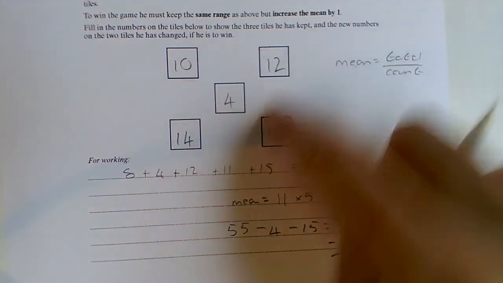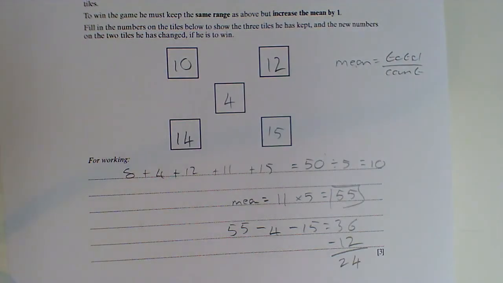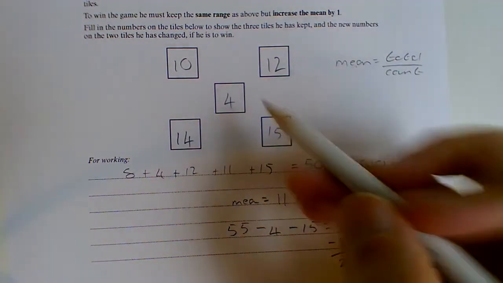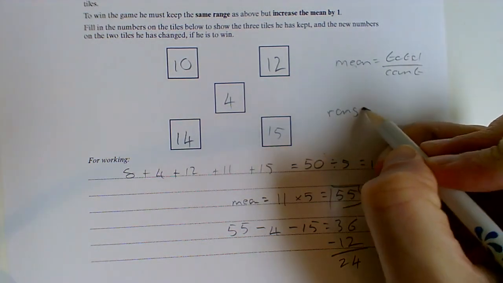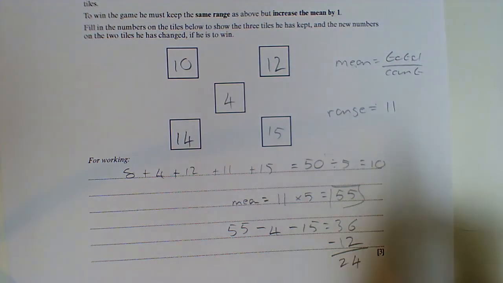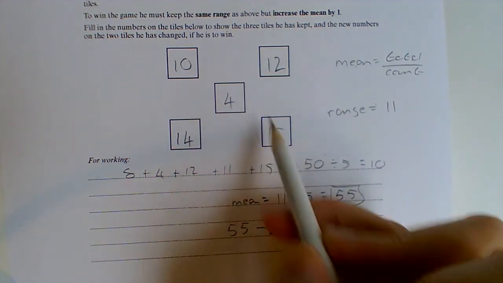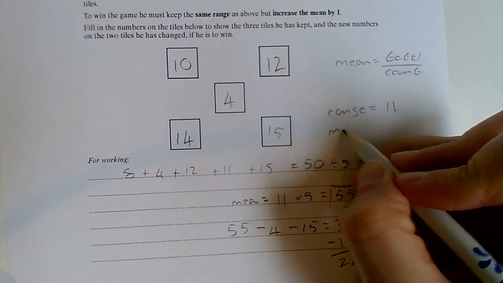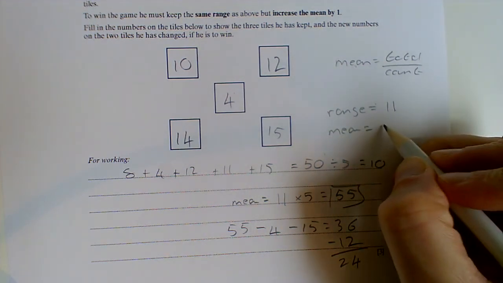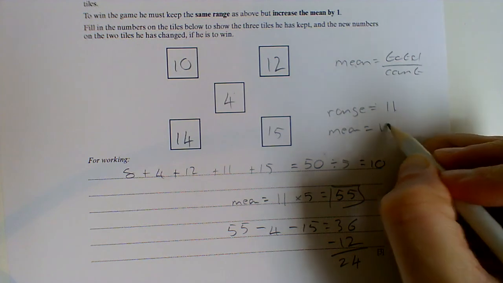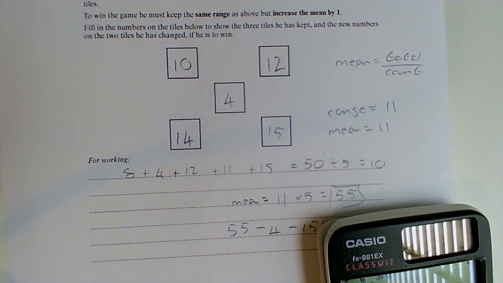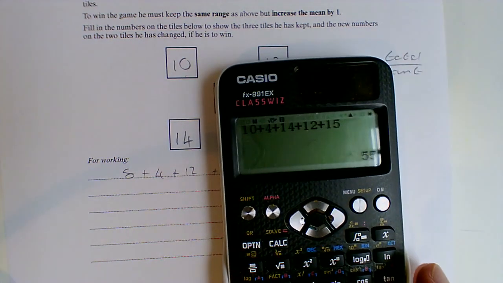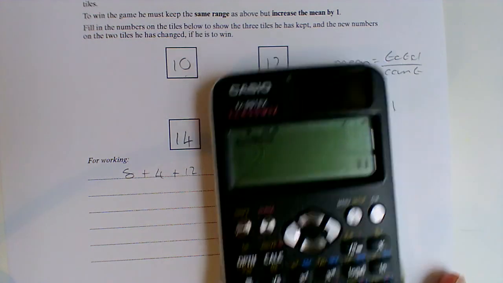If you've got a different combination of numbers there, what you need to do to check that you've got it right is figure out the range of the numbers, and as long as the range is still 11, then you're fine. So that's the biggest number, that's the smallest number, 15 take away 4 is 11, it's fine. And as long as your mean equals 11 as well. Okay, so add them all up. That comes to 55, divide them by 5, and that gives me a mean of 11.